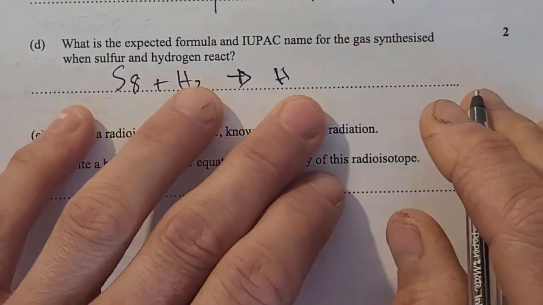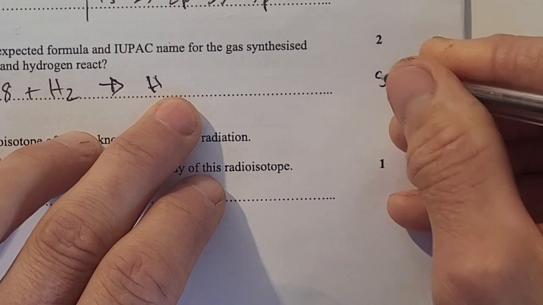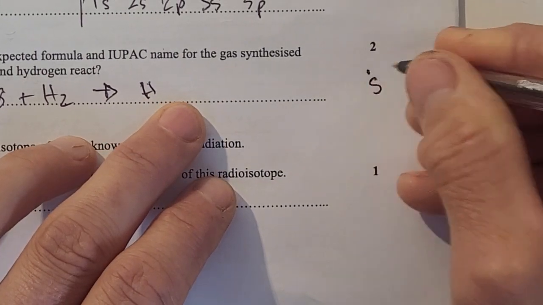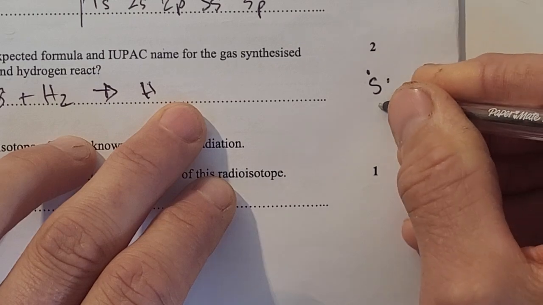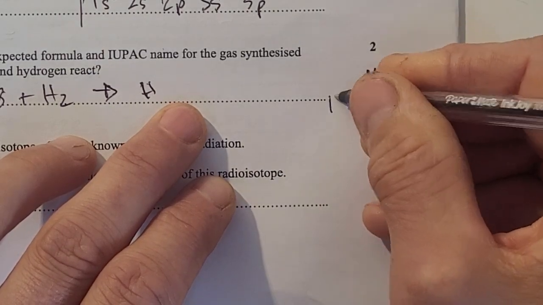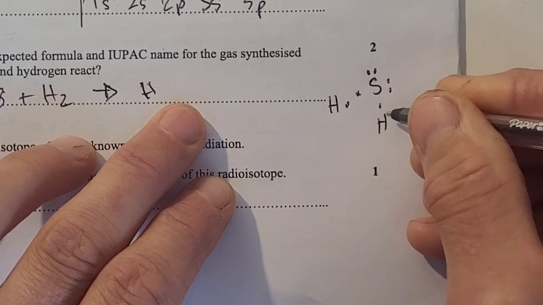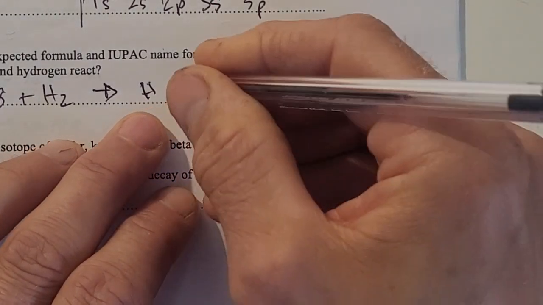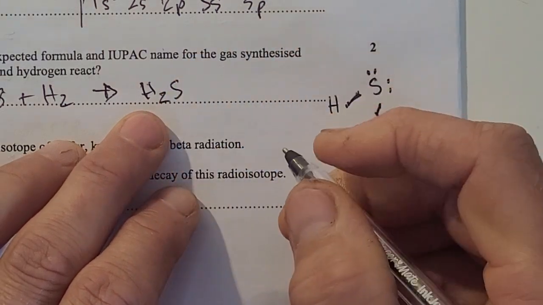Now, if you're not sure, just start with S and allocate the valence electrons. 1, 2, 3, 4, it's just like oxygen. And then you've got the hydrogen, 1, 1, so they form covalent bonds there. So it's H2S.